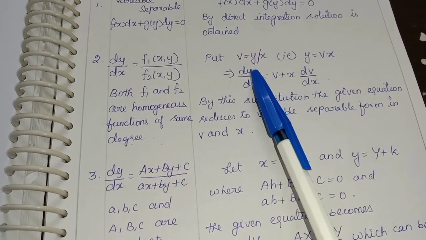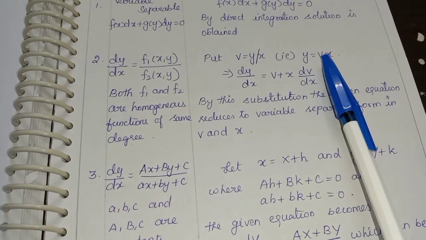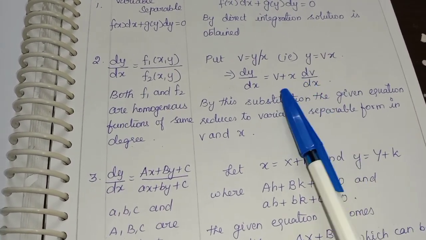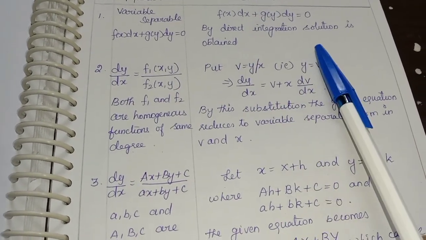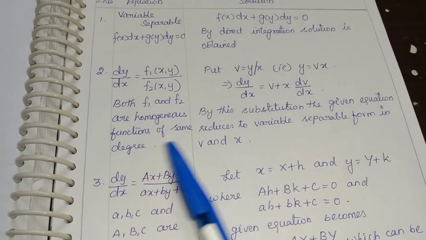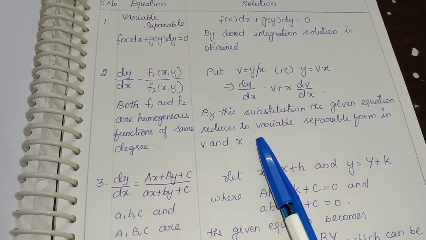So differentiating this, what will you get? dy by dx is equal to, this v is also a function of x, so v plus x into dv by dx. Substituting this in the given equation, it will reduce to the variable separable method with variables v and x. So this is the second method for solving first order equations.